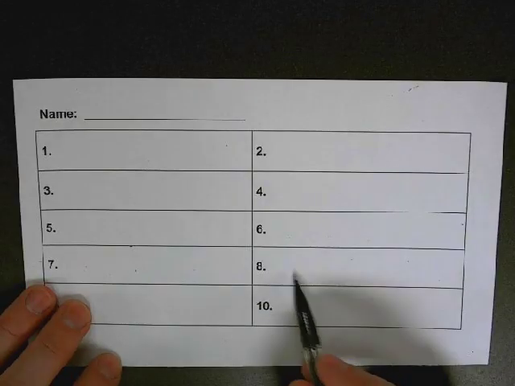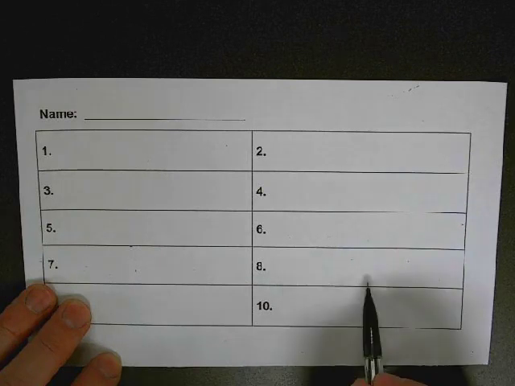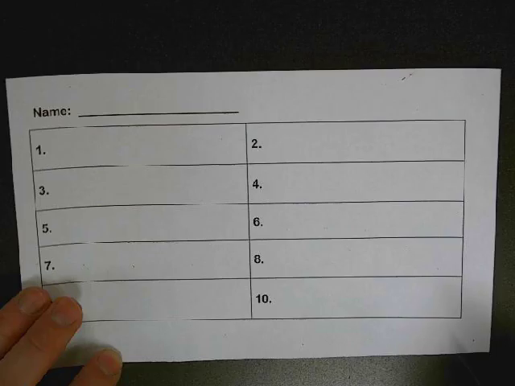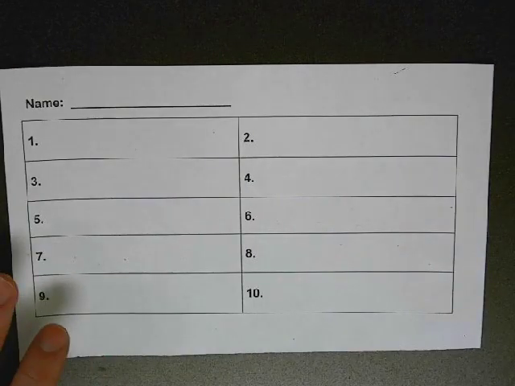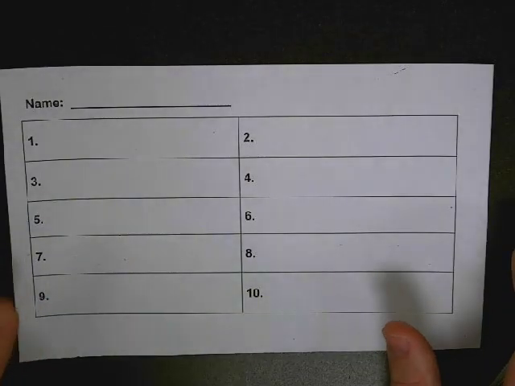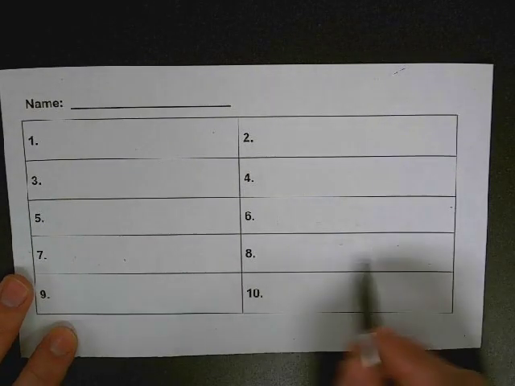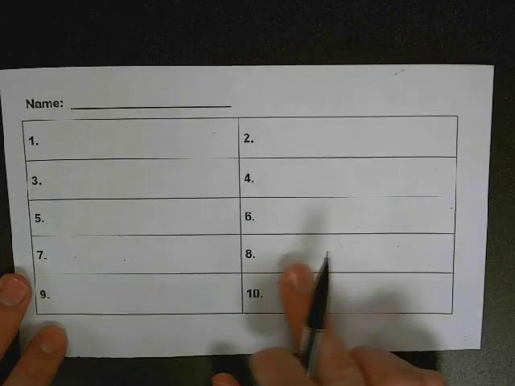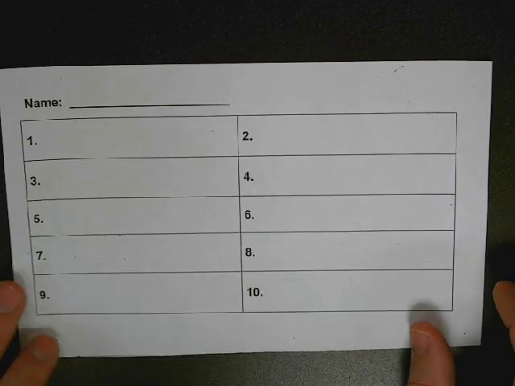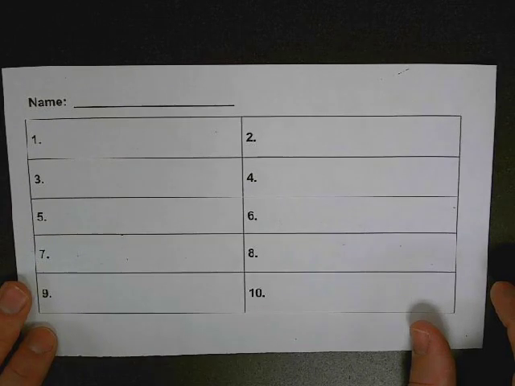Number 8. Subway. Sub, first syllable. Way. Think about your long A. Vowel teams. What 2 letters together make that long A? Subway. Pause it. Write it. There could be 2 ways to spell that subway, but think about which way goes at the end of a word when you're doing a long A.